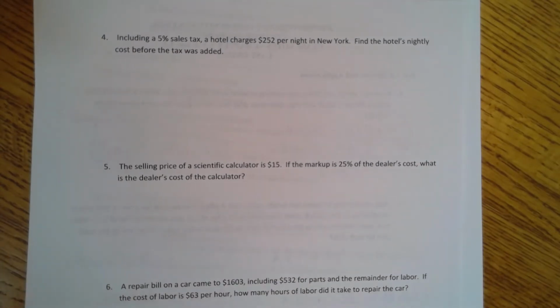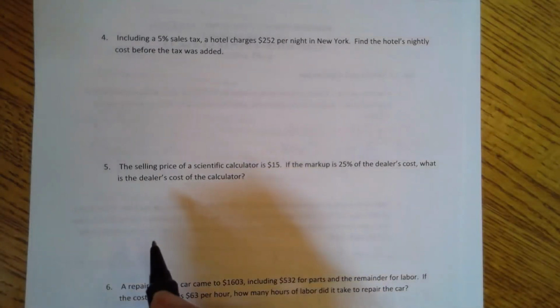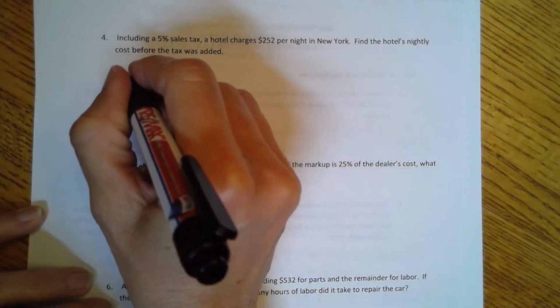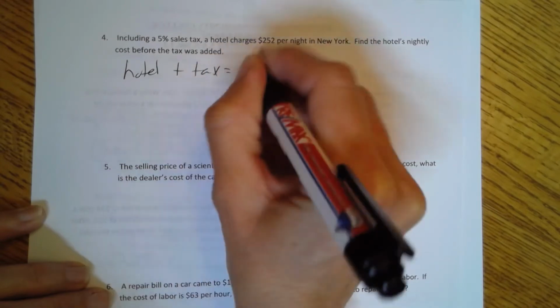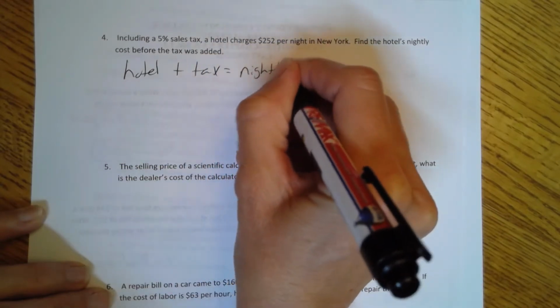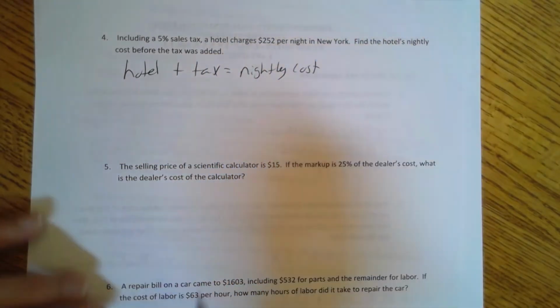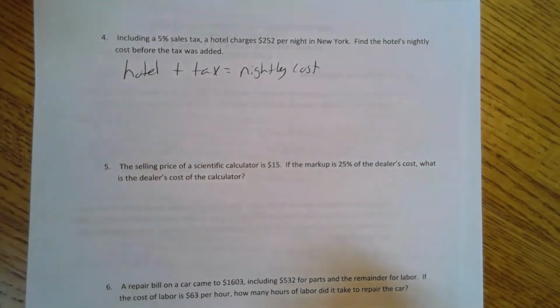Find the hotel's nightly cost before the tax was added. Again, it's the same type of problem that we just did, but instead of a discount with a minus, we're going to have a plus sign because of the tax. So we have the hotel plus the tax equals the nightly cost. And we want to know the nightly cost before the tax was added.